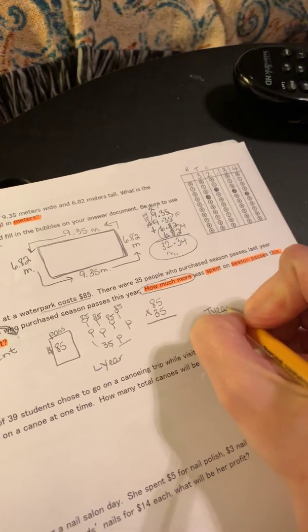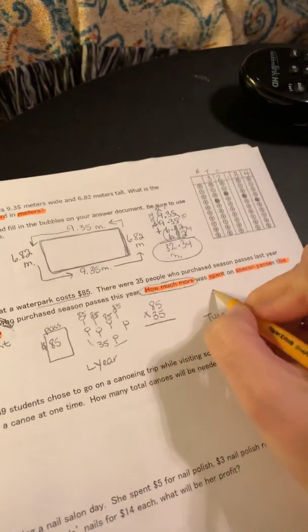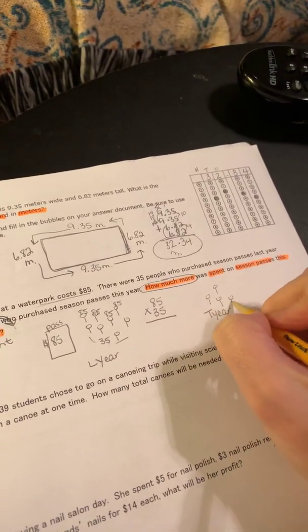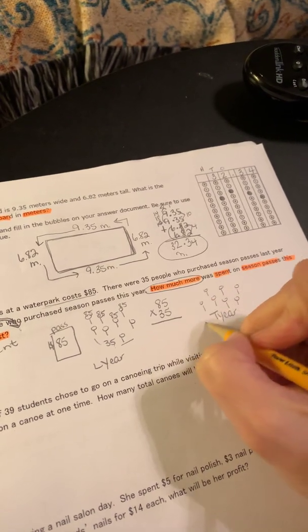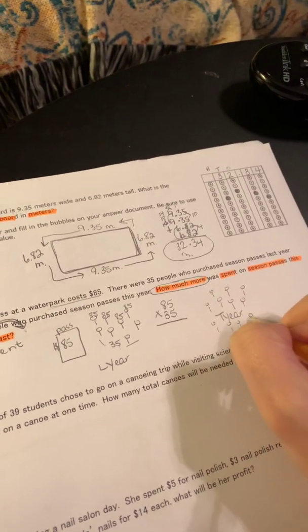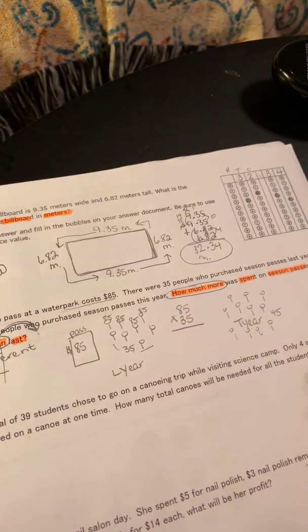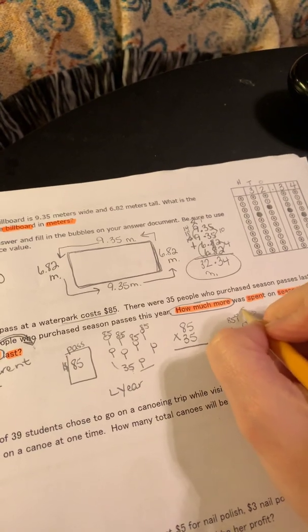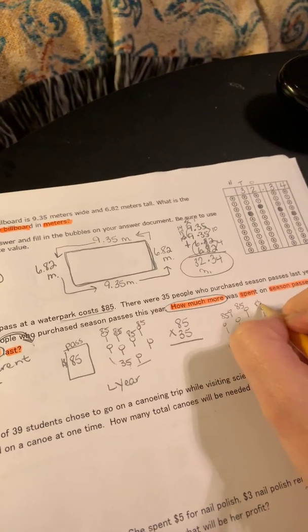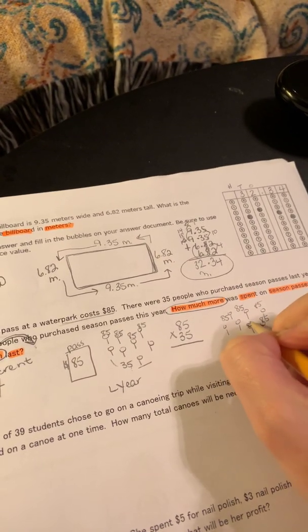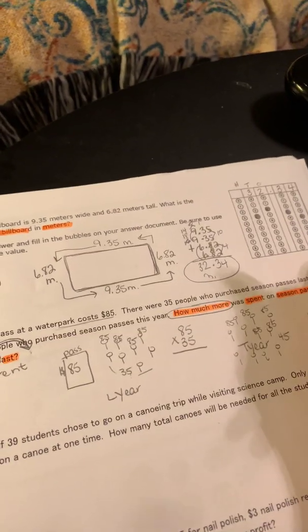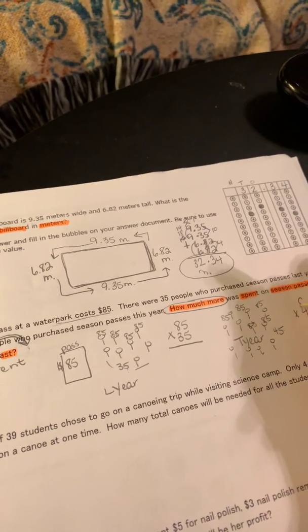This year, you have groups of people. But this year, what do we know? Well, this year there are 45 people. Well, what do I know? I know that a pass is $85. So this one had to pay $85, and this one, and this one. Well, how many times? 45. Okay, so then over here we have 45 groups of 85.